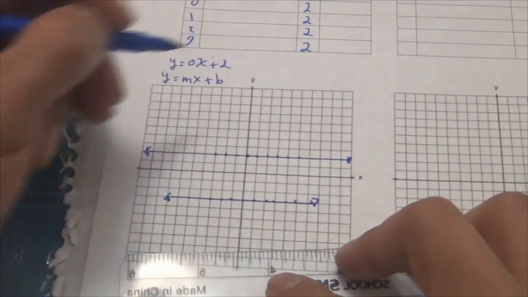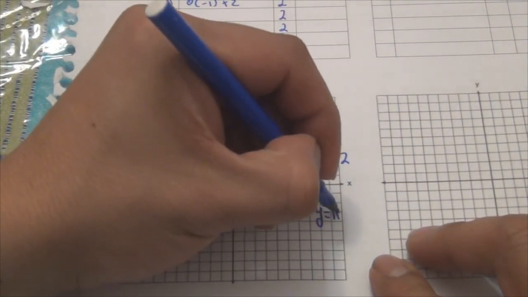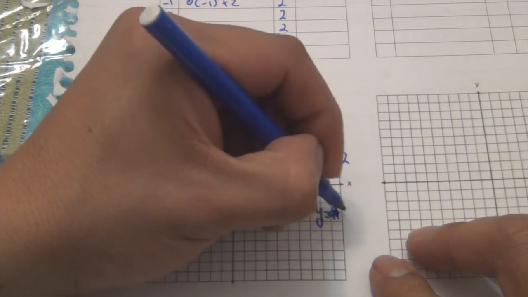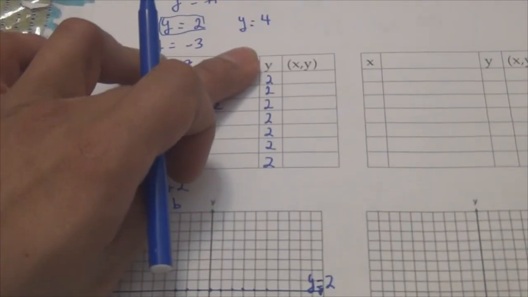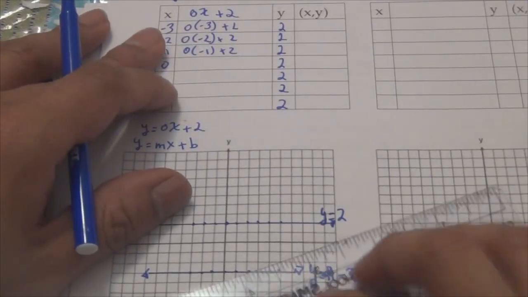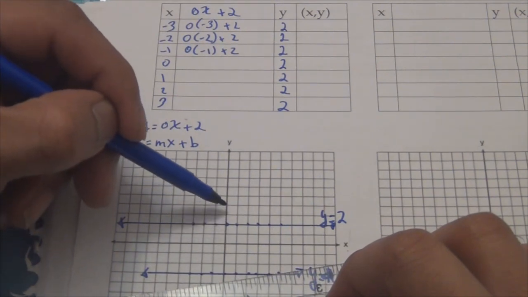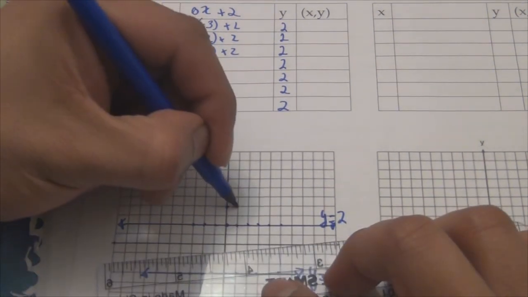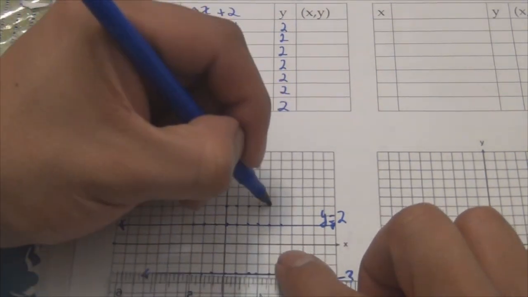Do you see that? Okay. Y equals 2. Y equals... Sorry. Y equals -3. And if I was to graph y equals 4, then all I gotta do is go to 4. When y is 4, so 1, 2, 3, 4, and whatever the value of x is, y is always gonna be 4.